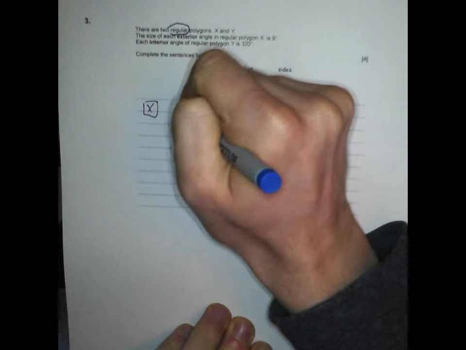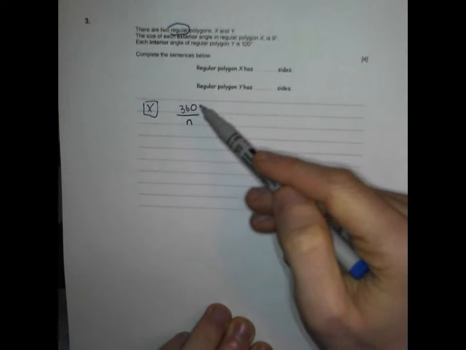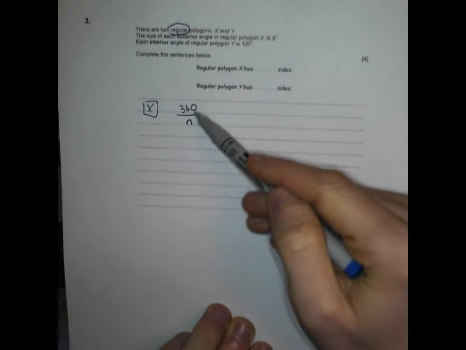Now, there's one thing you've got to know about exterior angles of any polygon, and that's that they add up to 360 degrees. So if you want to work out the size of each exterior angle in a polygon, you divide it by the number of sides that it's got. So for example, if it was a triangle, 360 degrees divided by 3 would give you the size of each exterior angle of that triangle. But we don't know how many sides it's got, but what we do know is that the size of each exterior angle is equal to 9.